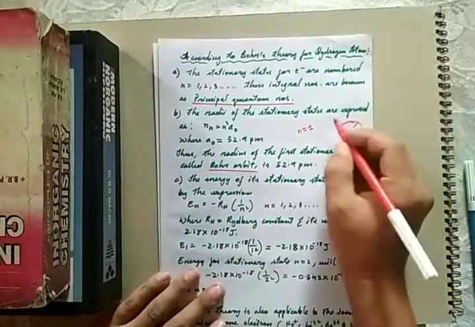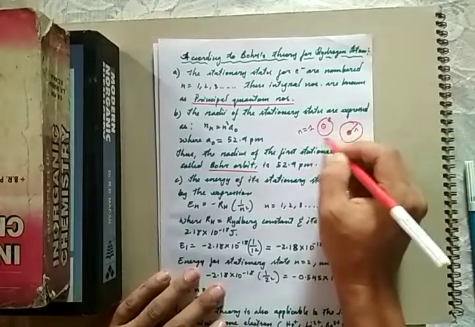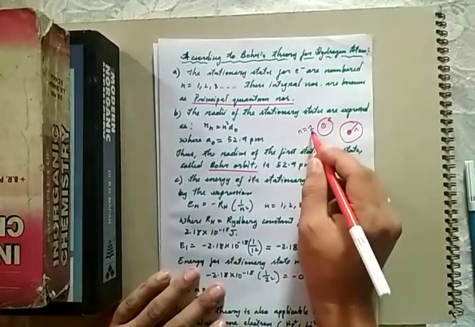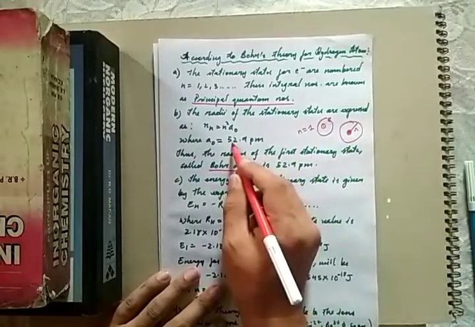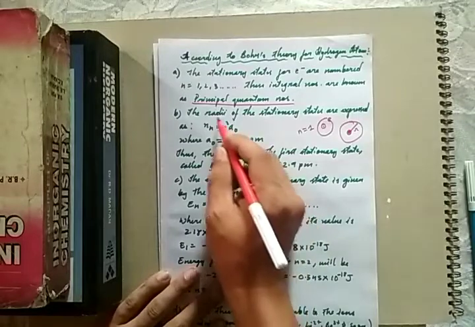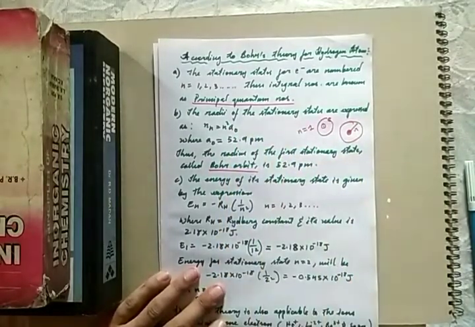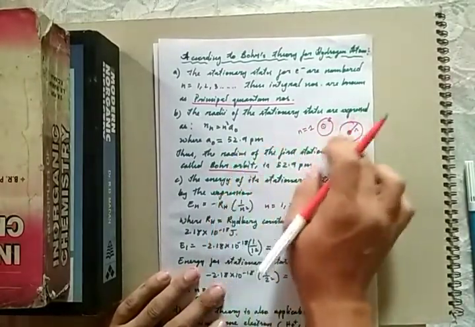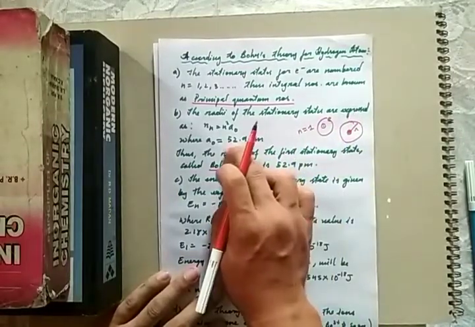So in hydrogen only one electron is there, so only one electron and only one orbit. That means for hydrogen n will be equal to 1, and then the radius of the stationary state will be 52.9 picometer. So this radius will also depend on the number of shells present. If n is equal to 2, then this value will change.